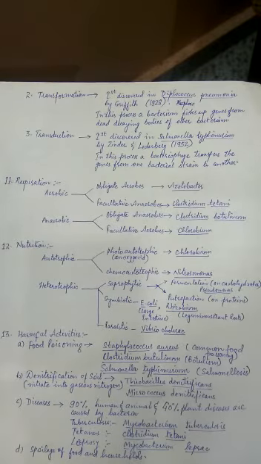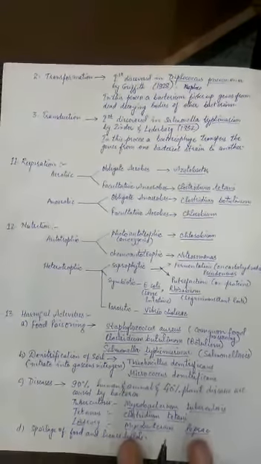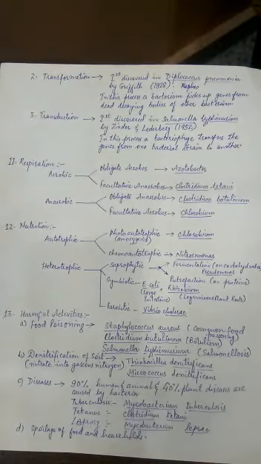Now respiration. Bacteria respire either aerobically or anaerobically, and they can be obligate. Obligate means 100% aerobic. They cannot live without oxygen. And then there are some which are basically aerobes, but they can turn into an anaerobic situation if there is a requirement.